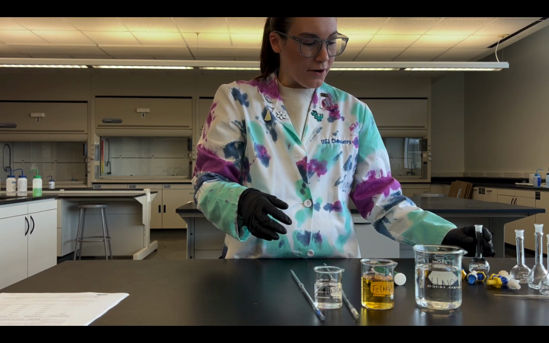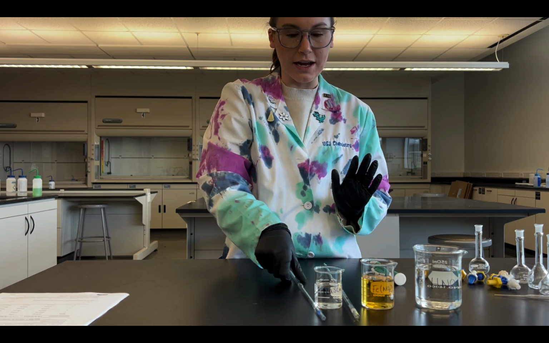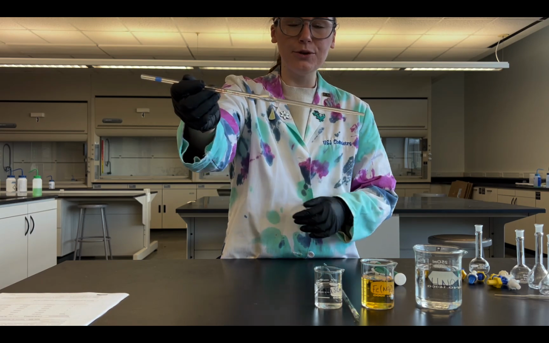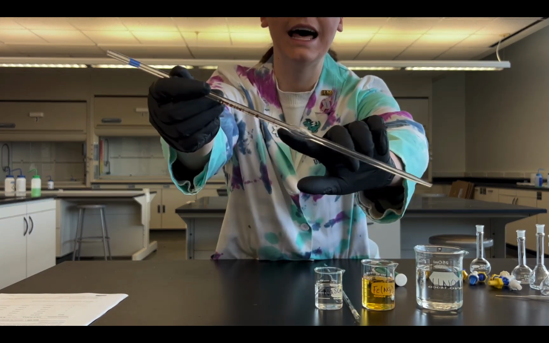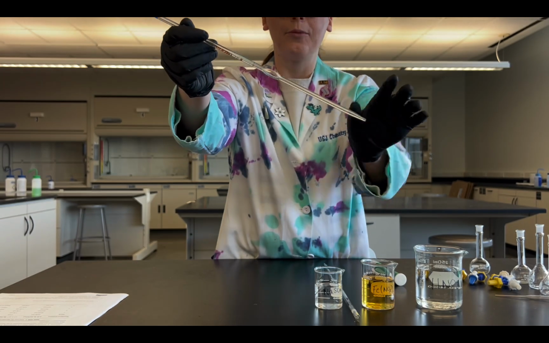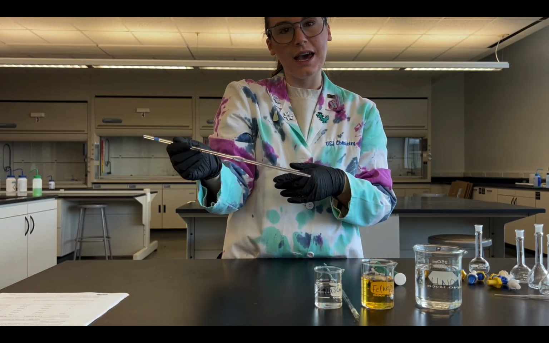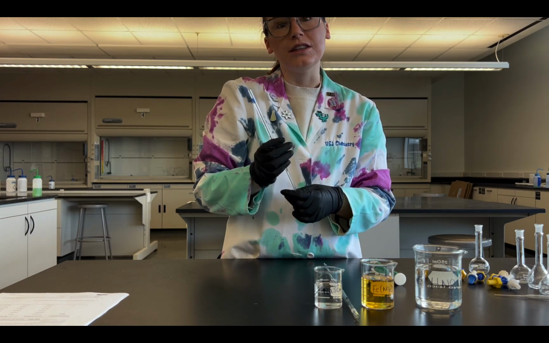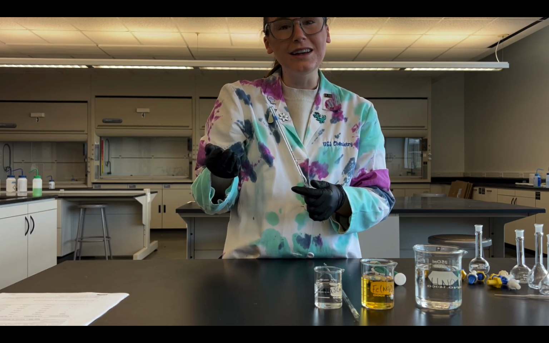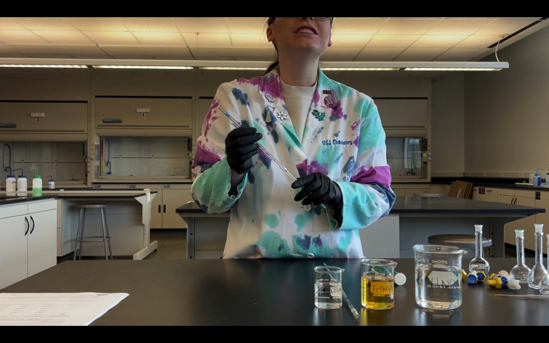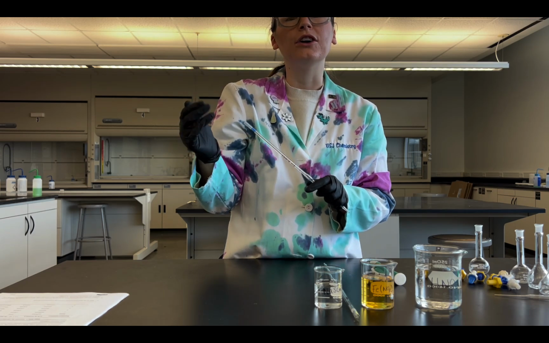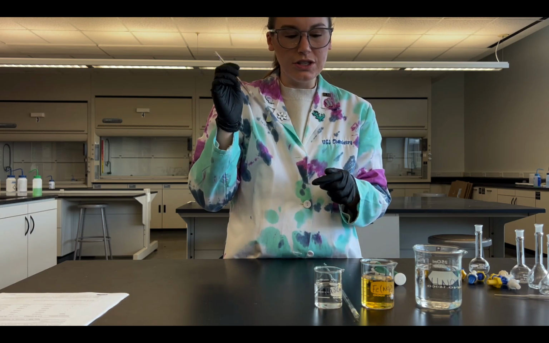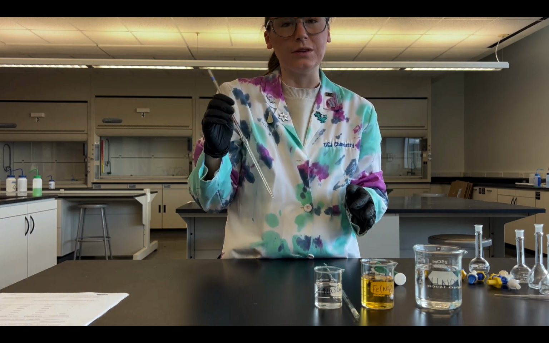Now, in order to get my volumes of thiocyanate and iron correct, I'm going to use a volumetric pipette. This is similar to our volumetric flask where there's a line on the pipette, and when I bring my solution up to that line, I know that I have exactly 1 milliliter of that solution. The reason we want to use these rather than something like a graduated cylinder is because the volumes are so small. It's really hard to tell if I get my meniscus exactly at 1 milliliter in a 10 milliliter graduated cylinder. So these are just easier, plus the delivery method is really simple.